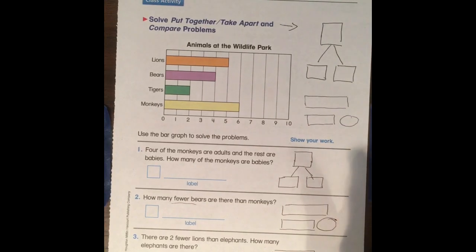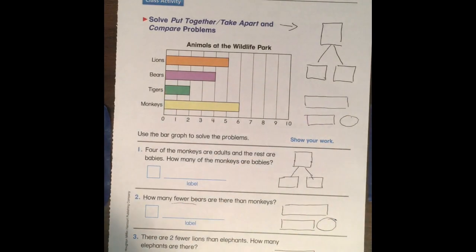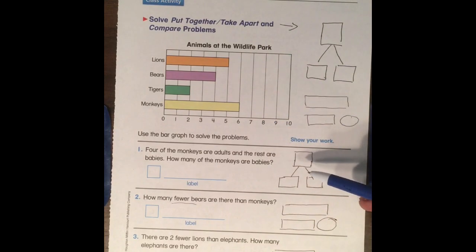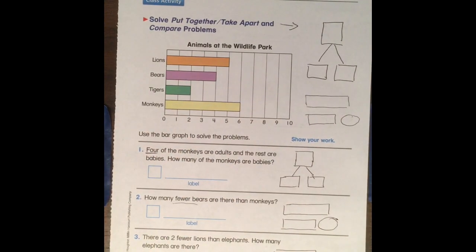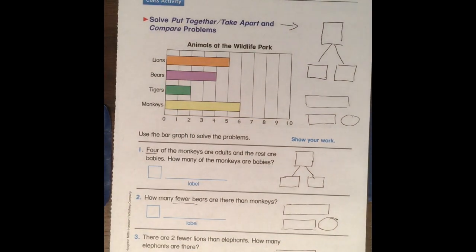So I'm just going to read these problems, and for 1 and 2, I'm going to kind of tell you what type of problem they are and then let you try to solve those on your own. 4 of the monkeys are adults and the rest are babies. How many of the monkeys are babies? So we have the total of monkeys up here somewhere. Find that total first, and then it's telling you that 4 are adults. Okay, so for these you might want to pause the video and solve as I talk about them, but again, you can also just listen to me and then go back and solve as well.